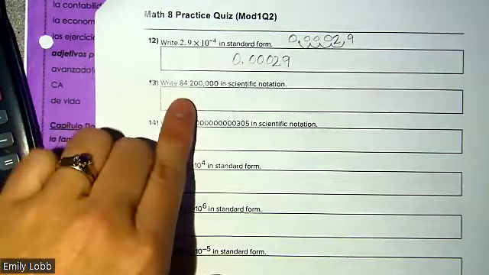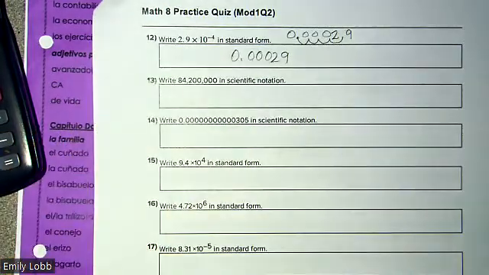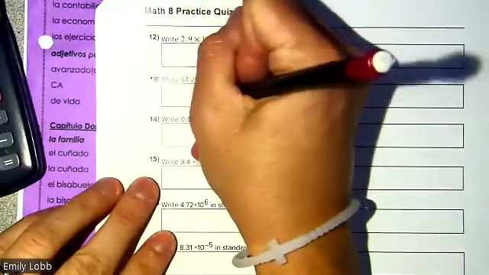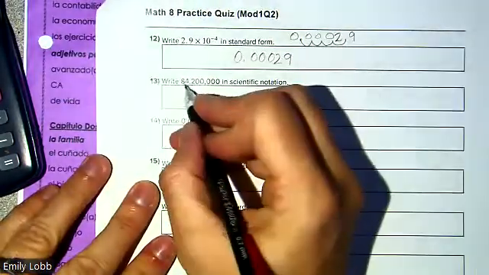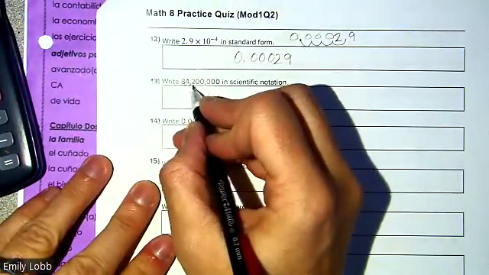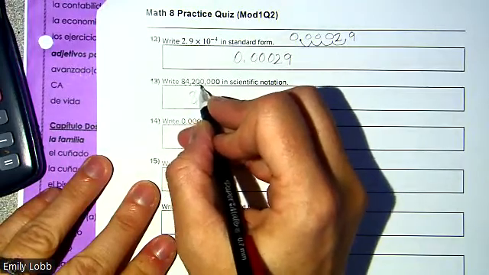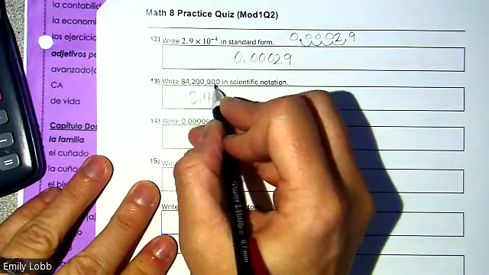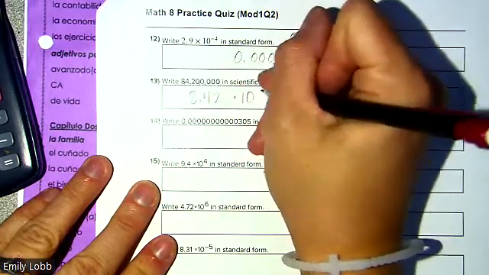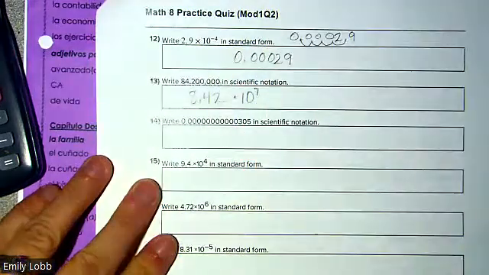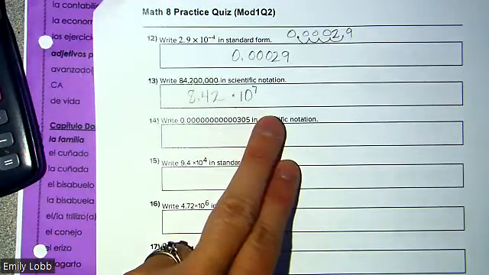All right, where does my decimal go if I'm writing this in scientific notation? After the 8, so I have 8.42. You can pretend to put it here in your number and then simply count. 1, 2, 3, 4, 5, 6, and 7. So times 10 to the positive 7. Don't forget to multiply by 10.